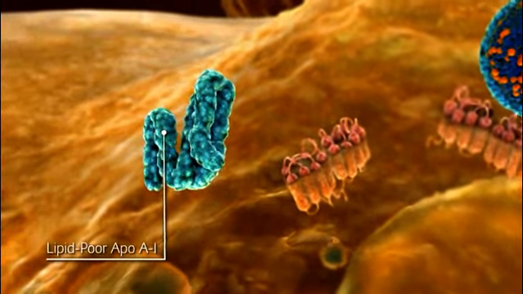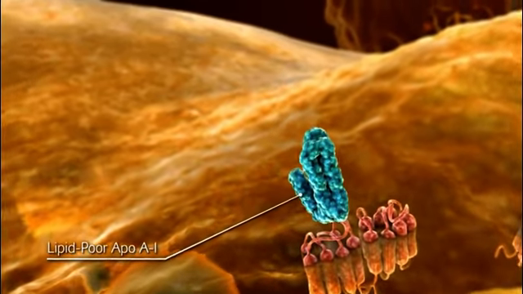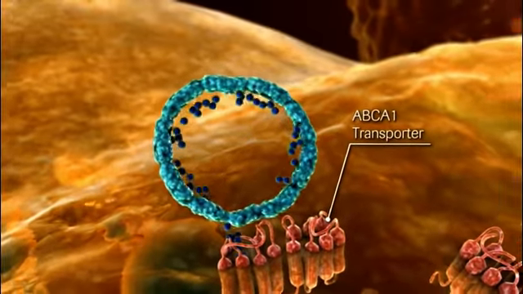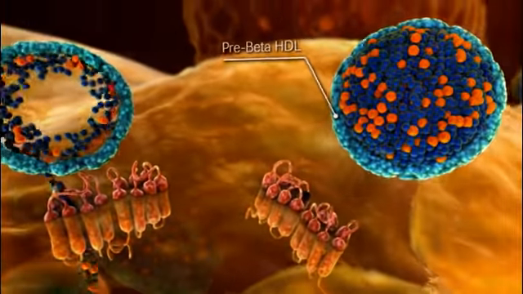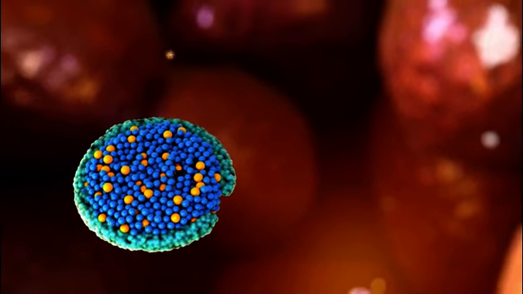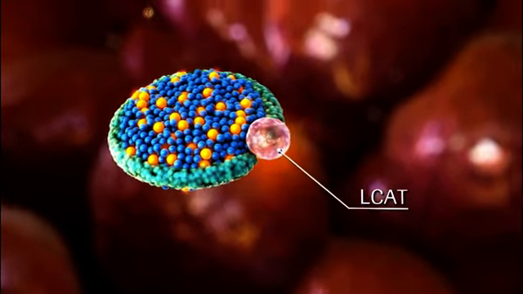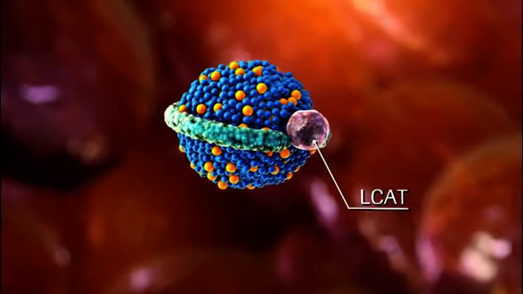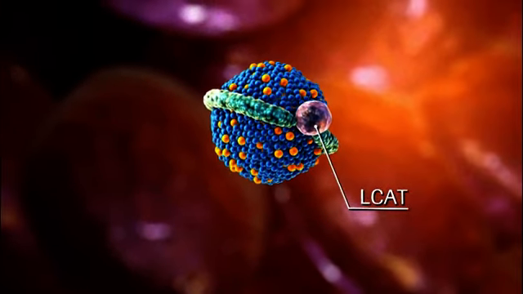Lipid-poor Apo A-I efficiently accepts cholesterol and phospholipids effluxed from cell membranes by the ABCA1 transporter and forms nascent discoidal HDL, also known as pre-beta HDL. Nascent HDL particles are preferred substrates for lecithin cholesterol acyltransferase, or LCAT, which esterifies the cholesterol associated with them. Cholesterol esters accumulate in the particle core, giving rise to spherical HDL3 particles.